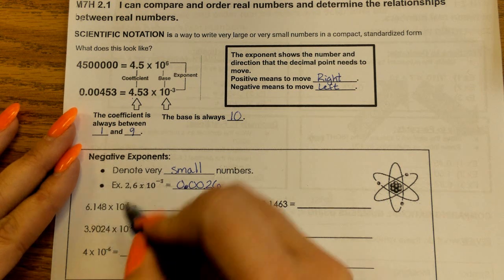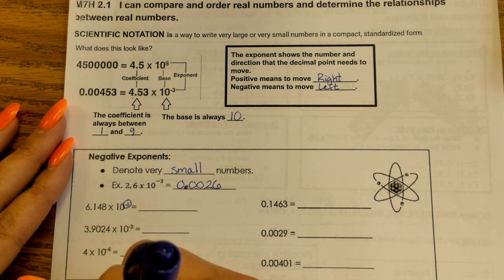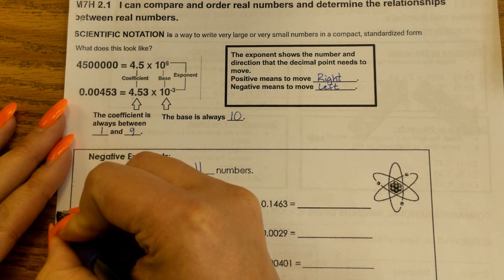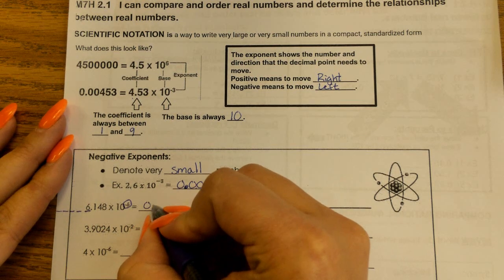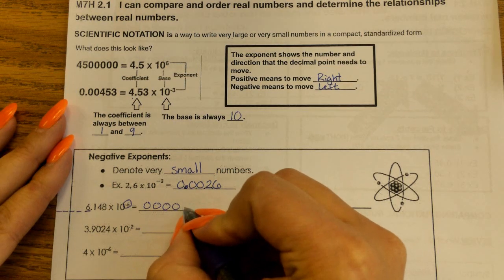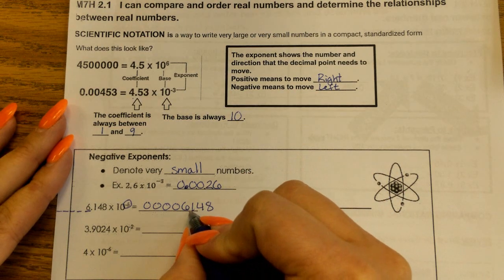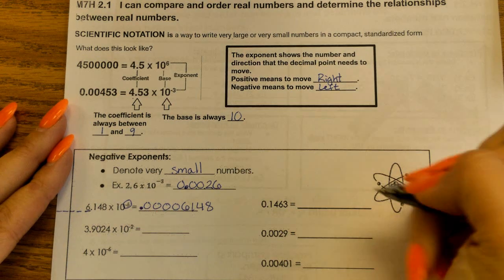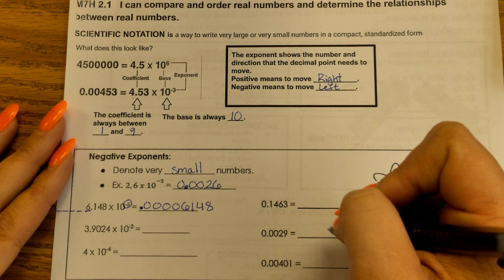So let's try this one. This one says I'm moving 5 spaces to the left. So I could do 1, 2, 3, 4, 5. Those become zeros. Look at all those zeros. So I was here, 1, 2, 3, 4, 5. You can put a 0 before the decimal point. You do not have to.